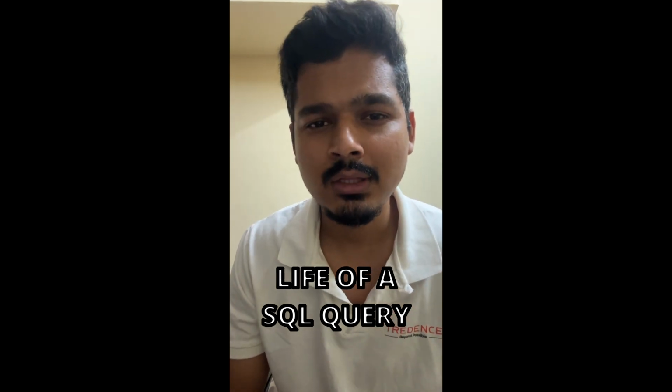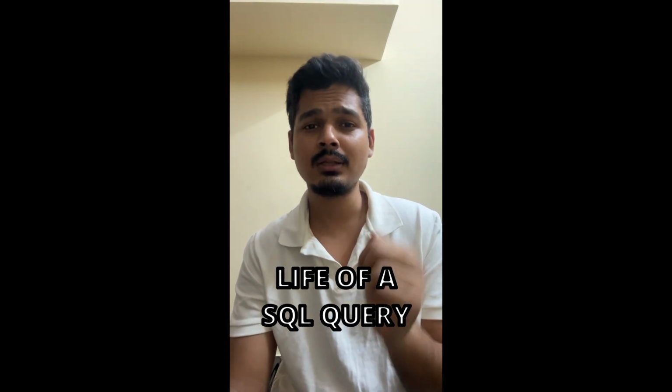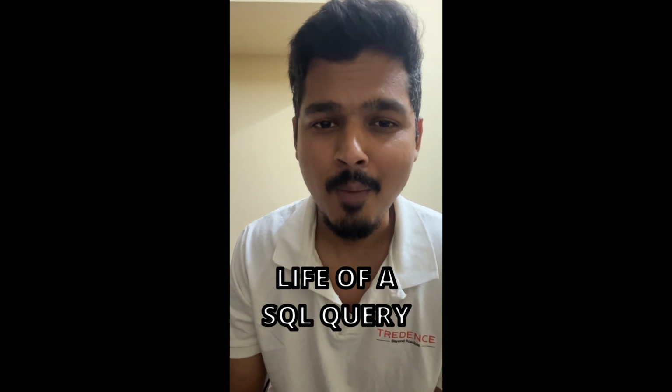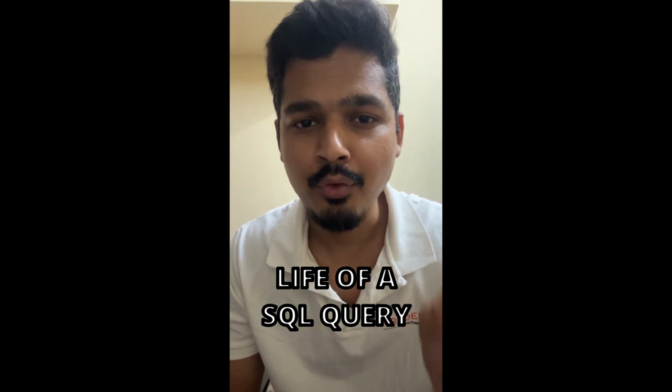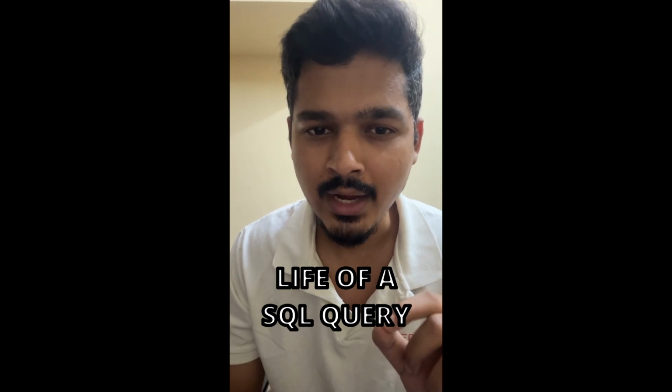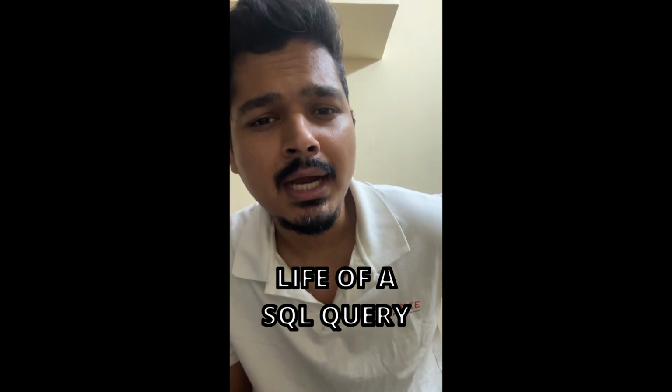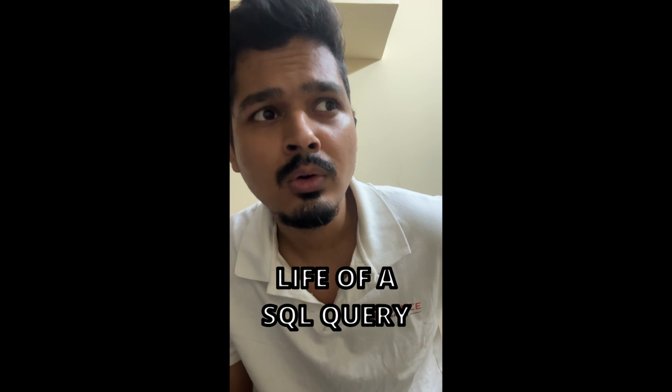So step one was the query parser, but step two, think about it, is the optimizer. The optimizer is like the brain of the warehouse. It rewrites your query for speed. And then it decides, should I scan the whole table?